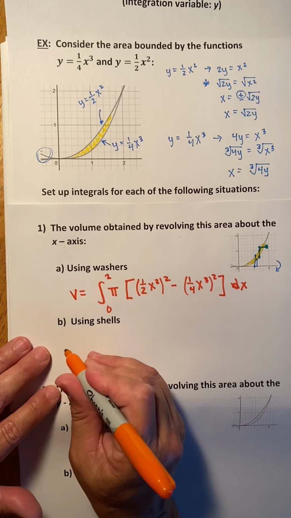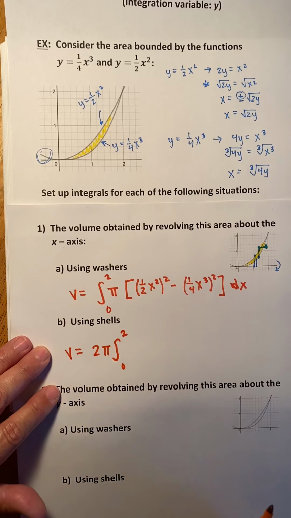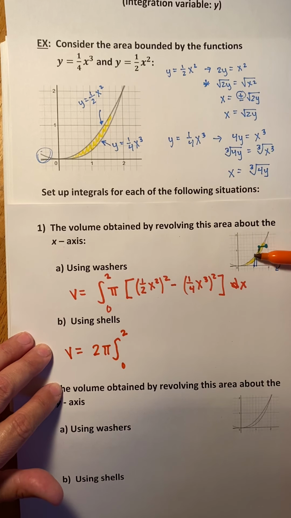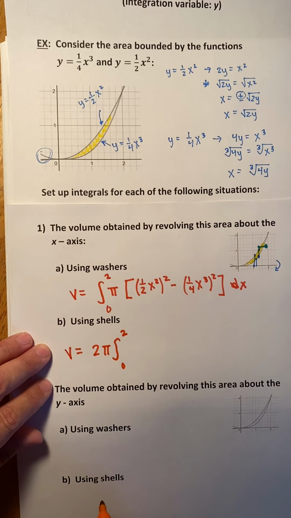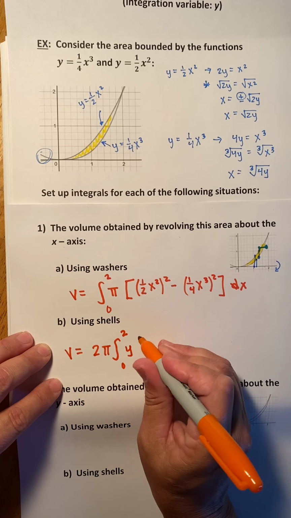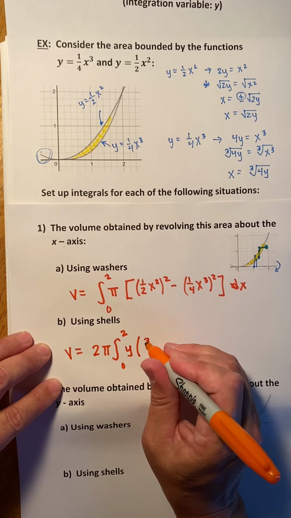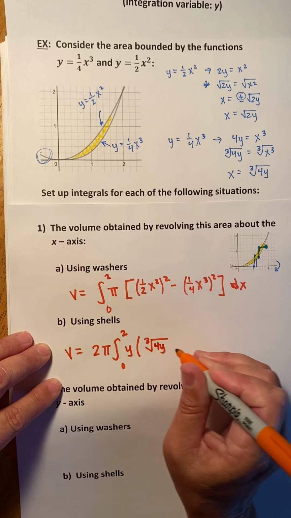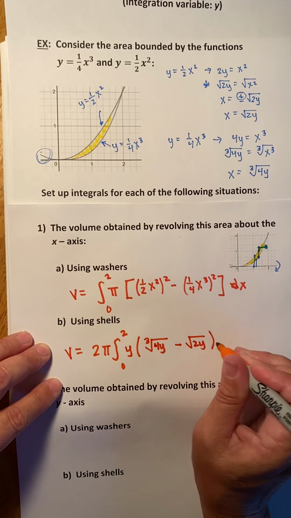So if we were to use shells here, my volume would be, I'll remember to take the pi out this time. We're going to integrate with respect to y because all my horizontal lines are going to change in terms of y. So it's going to be 2 pi. Now the radius of any of these, because we're spinning around an axis, is just going to be y. And then it's going to be the right function, which is the cube root of 4y, minus the left function, which would be the square root of 2y, dy.